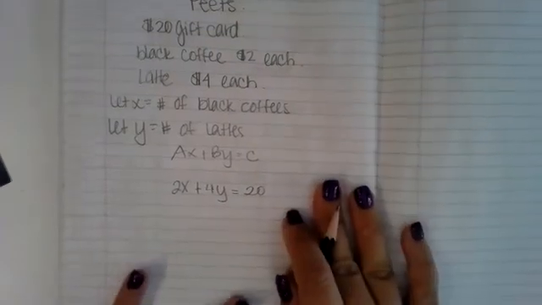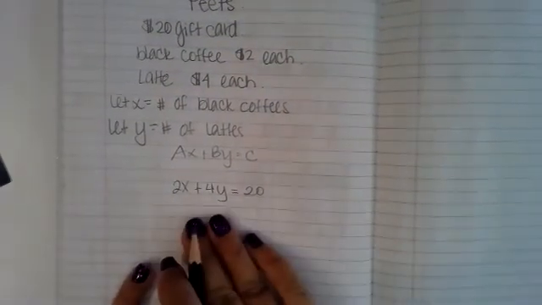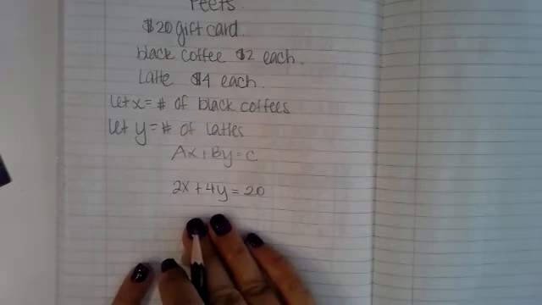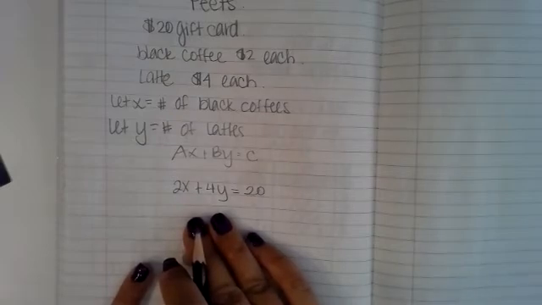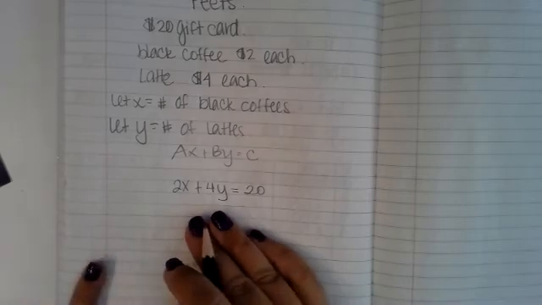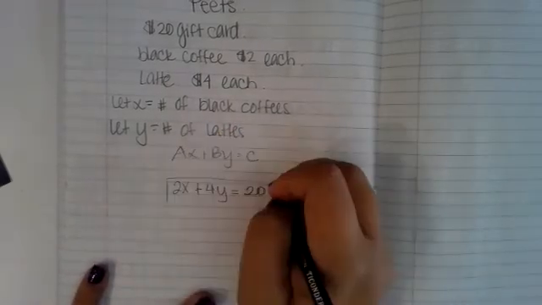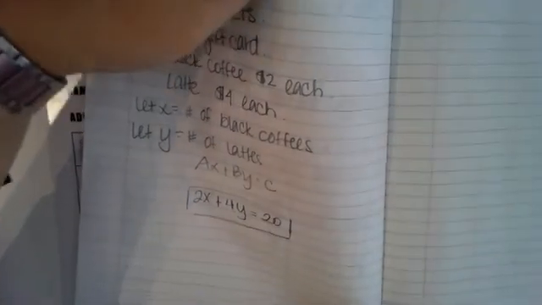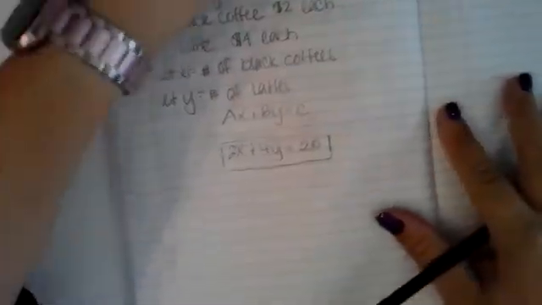Now, some of you are going to want to take this equation and you are really, really going to want to write it as slope-intercept form. So let's say we did that. Let's say we take this and we write it as slope-intercept form. Oops, sorry, I'm getting a little crazy here.